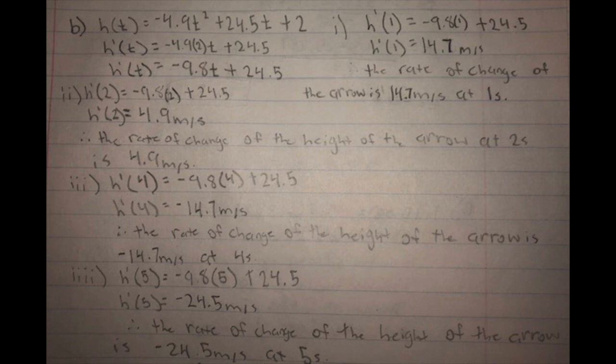Now looking at each of them, we can see that for some of the times the rate of change is positive and for some the rate of change is negative. The rate of change tells us how fast the arrow is traveling in meters per second and is traveling upward for the positive rates of change and downward when the rate of change is negative. Through using the first derivative equation for each of the times given in the question and plugging in times for t, we are able to find the correct rates of change.